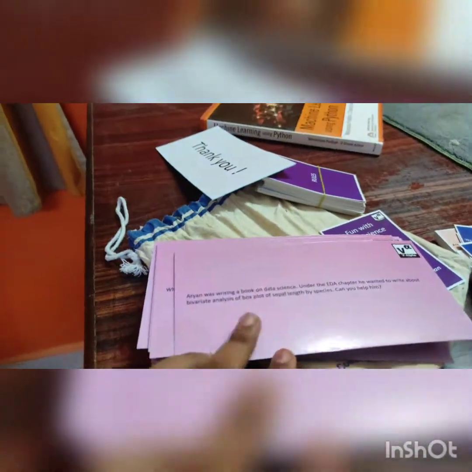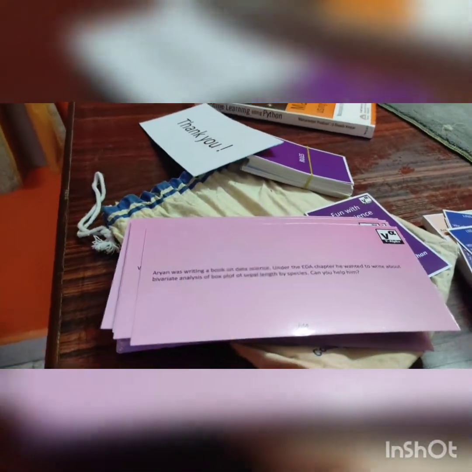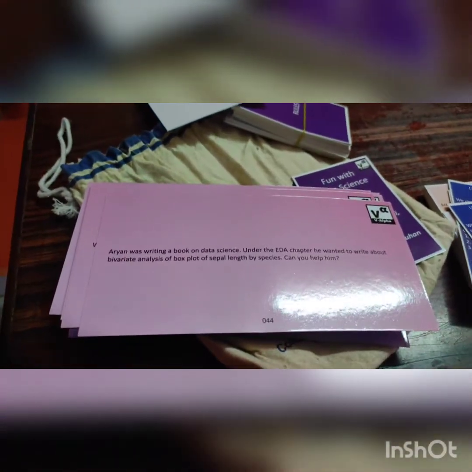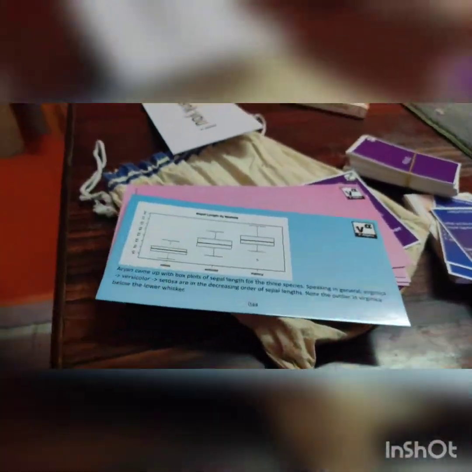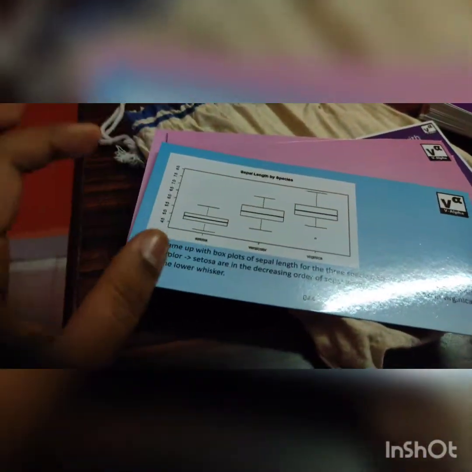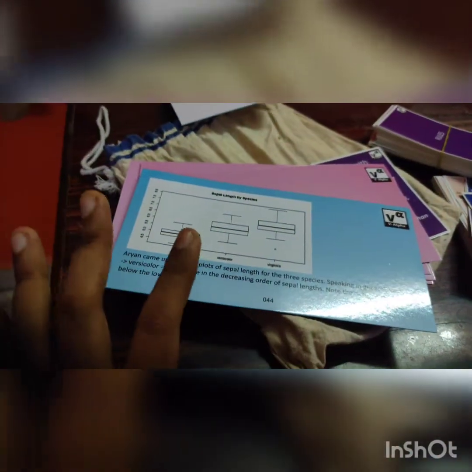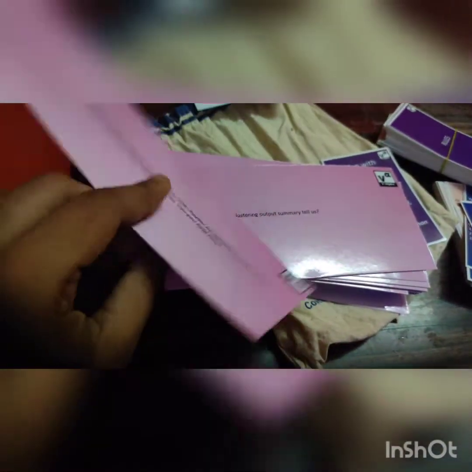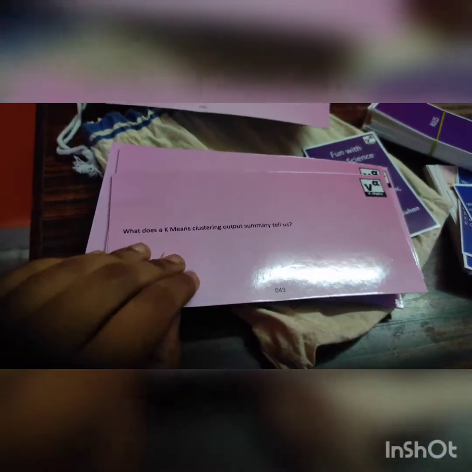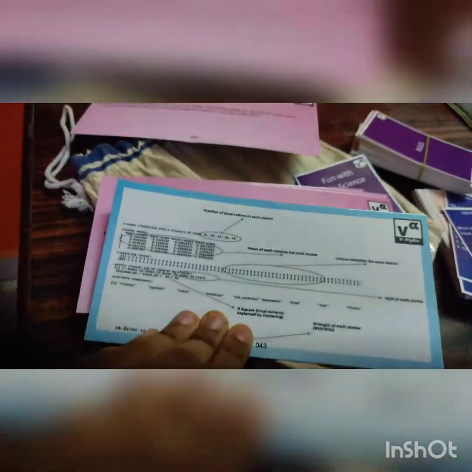Here, someone was writing a book on data science. Under the EDA chapter, he wanted to write about the variables. So this is multiple choice questions, this small one. This big one has answers and questions, like interview questions or whatever may be the questions. This is really a different way of studying, and also parallelly we will get the knowledge. See, what does a k-means clustering output? All these cards are full of data science only.